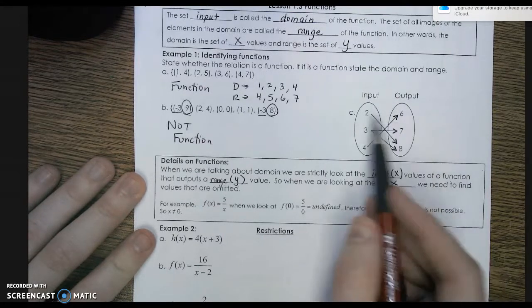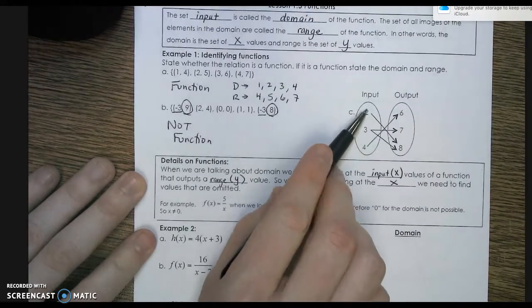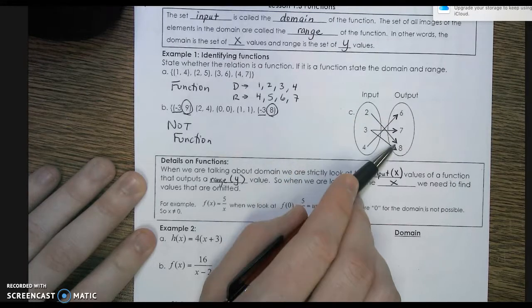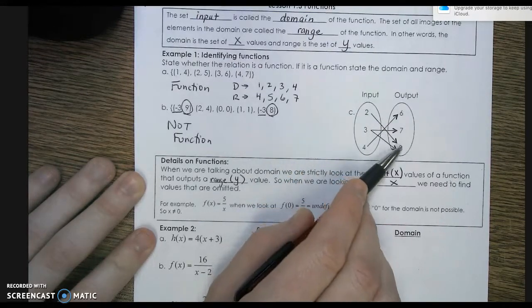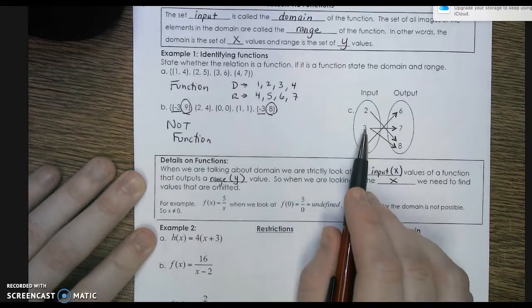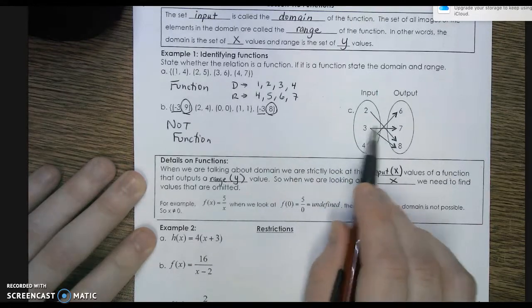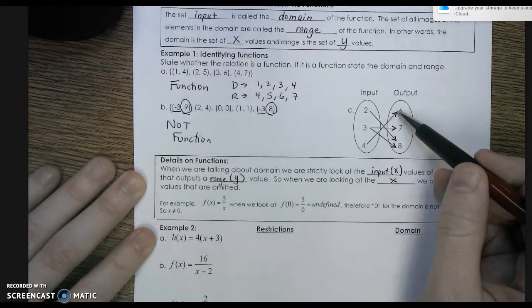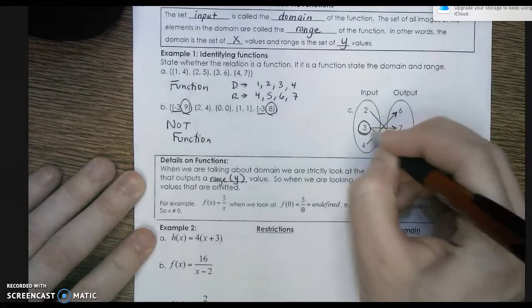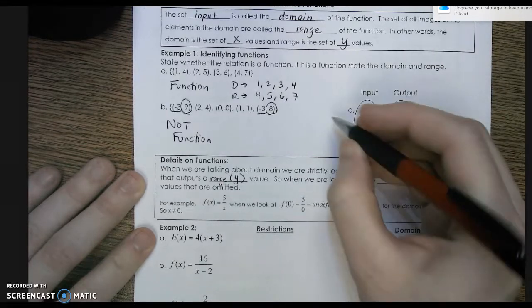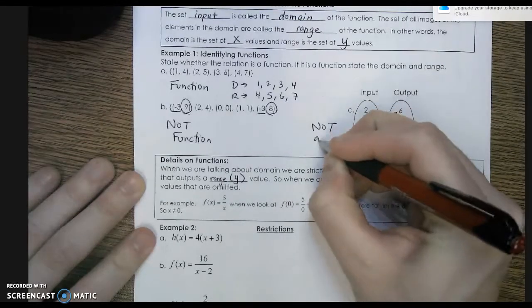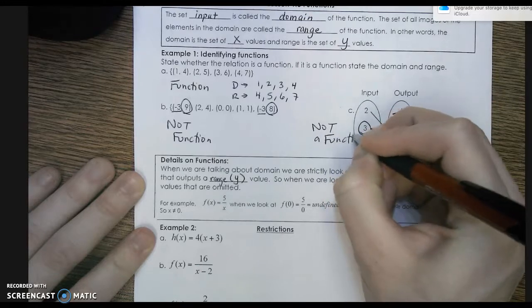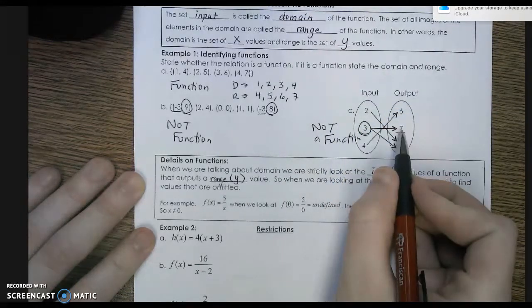If we look at C, this is just another way of looking at a relation. This is called a map, and so we can see 2 has an arrow to 8, so if you input 2, you get an output of 8. When you input 3, you get 7 or 8, and when you plug in 4, you get 6. So because 3 has 2 different outputs, this is not a function. Each input can only have exactly one output.